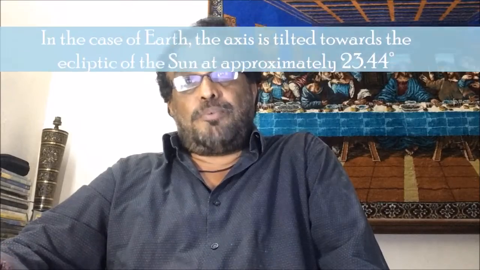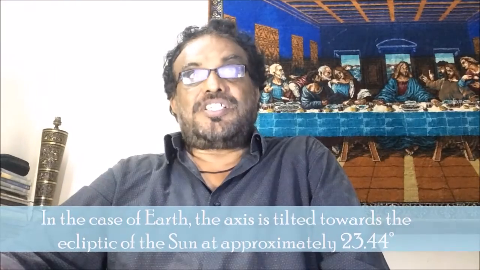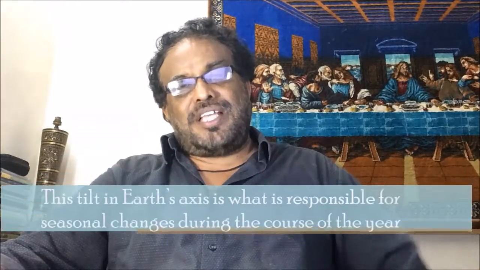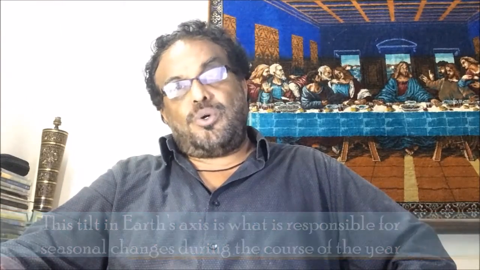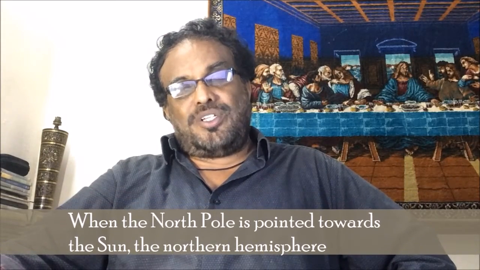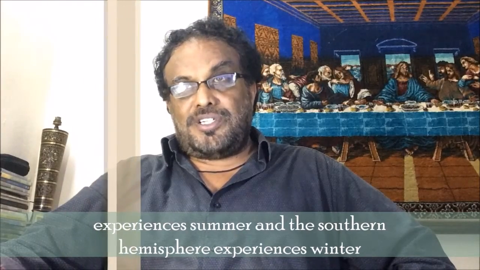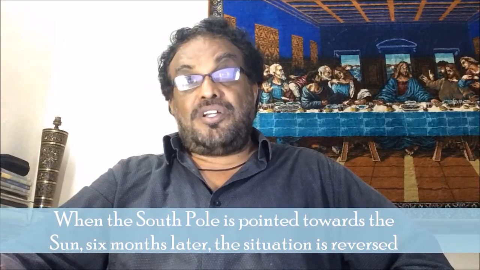In the case of Earth, the axis is tilted towards the ecliptic of the Sun at approximately 23.44 degrees. This tilt in Earth's axis is what is responsible for seasonal changes during the course of the year. When the North Pole is pointed towards the Sun, the Northern Hemisphere experiences summer and the Southern Hemisphere experiences winter. When the South Pole is pointed towards the Sun, 6 months later, the situation is reversed.